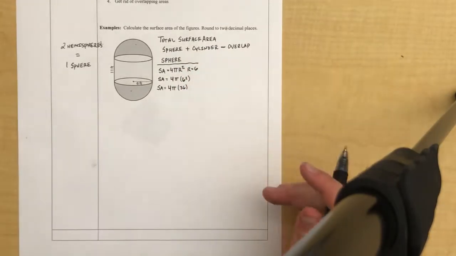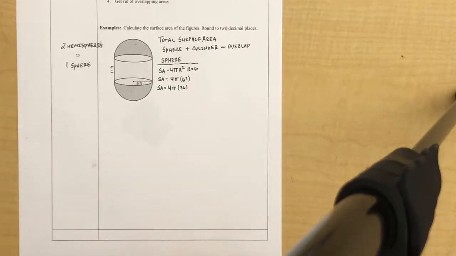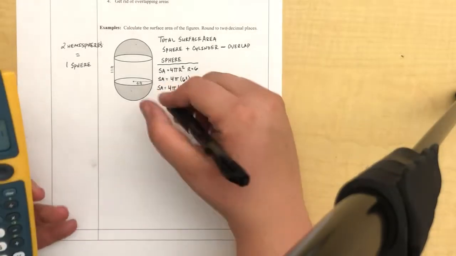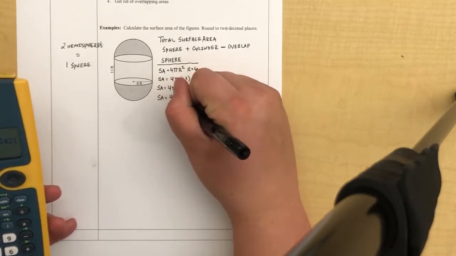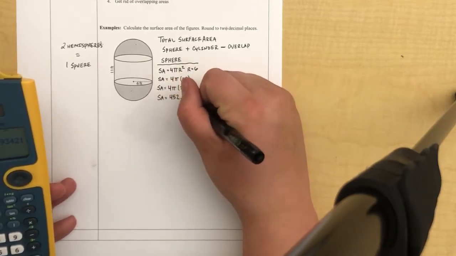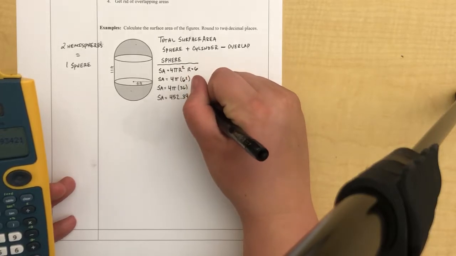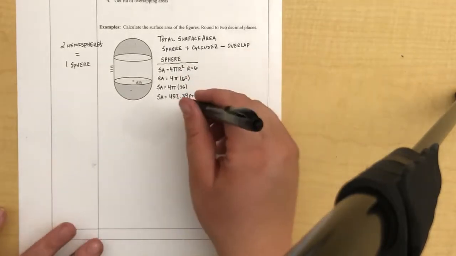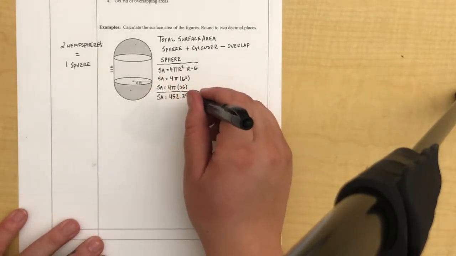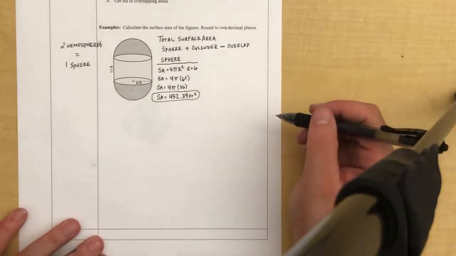And then if we multiply all 3 of those things together, we're going to see 4 times pi times 36. That's going to be a surface area of 452.39 feet squared. So this is one of the pieces. I needed the surface area of the sphere, and I've gotten that now.